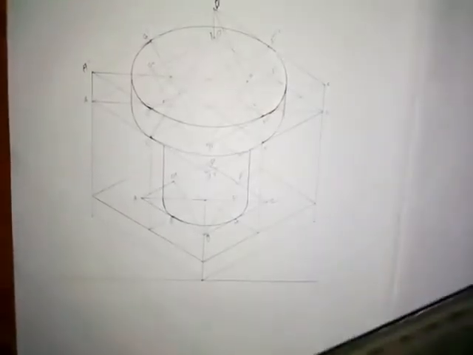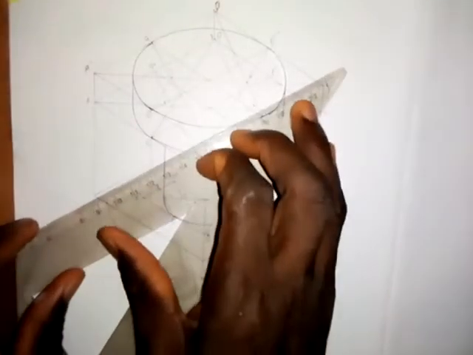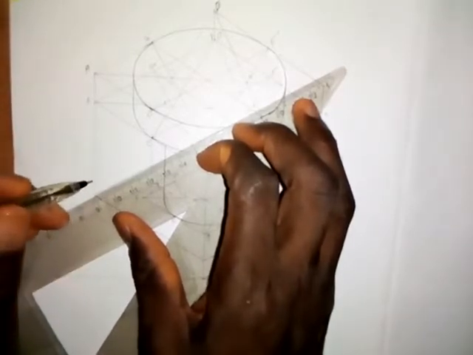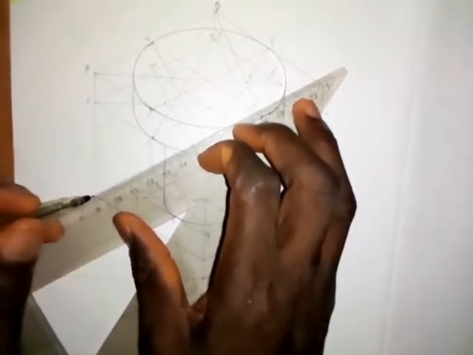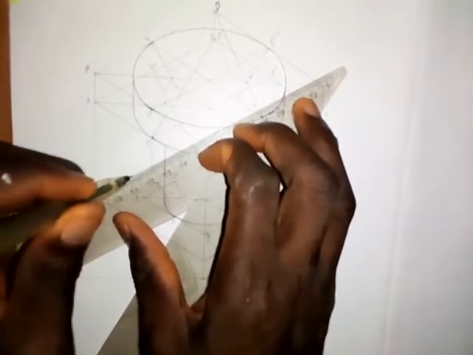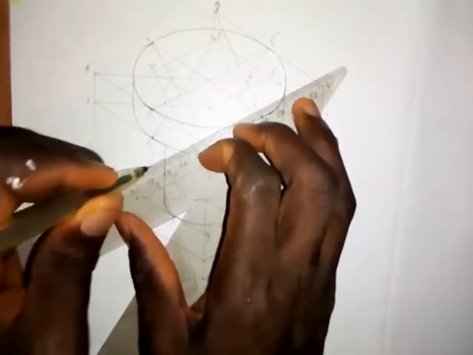Next, I need to tick this line so that I can bring out the visible edges of the object, the visible outlines of the object.